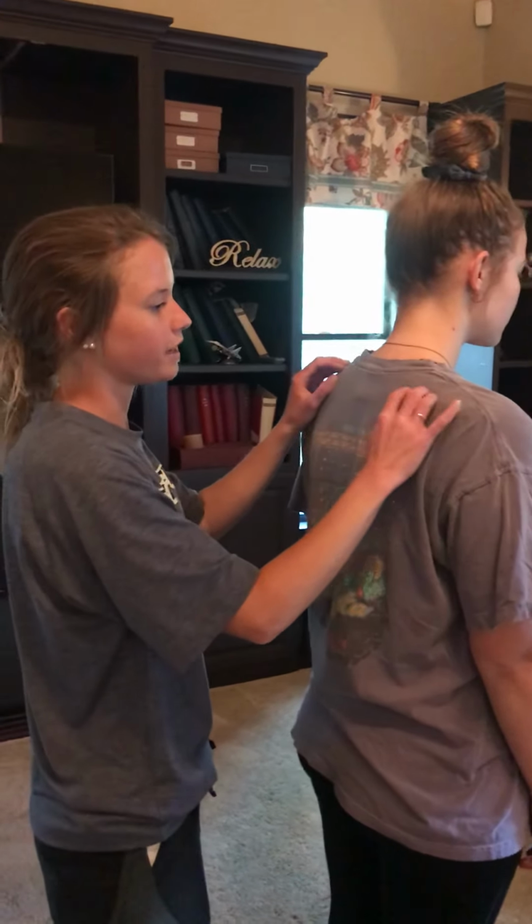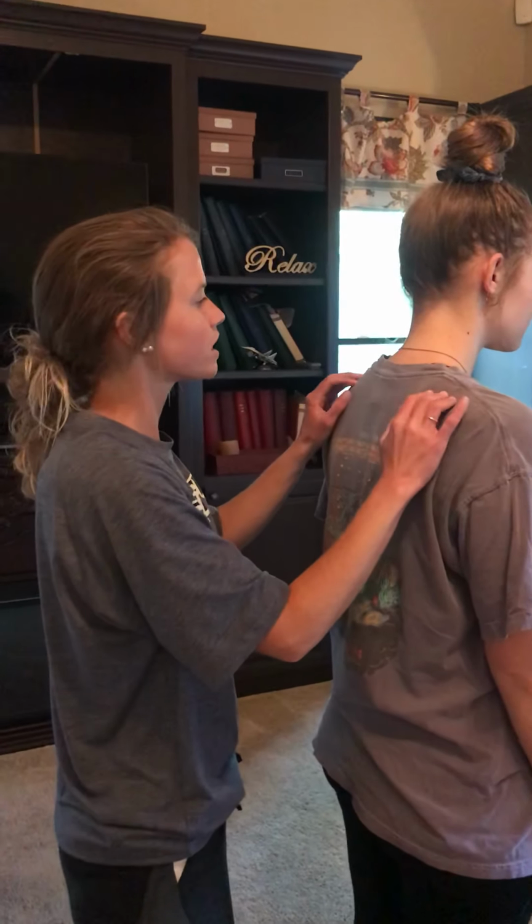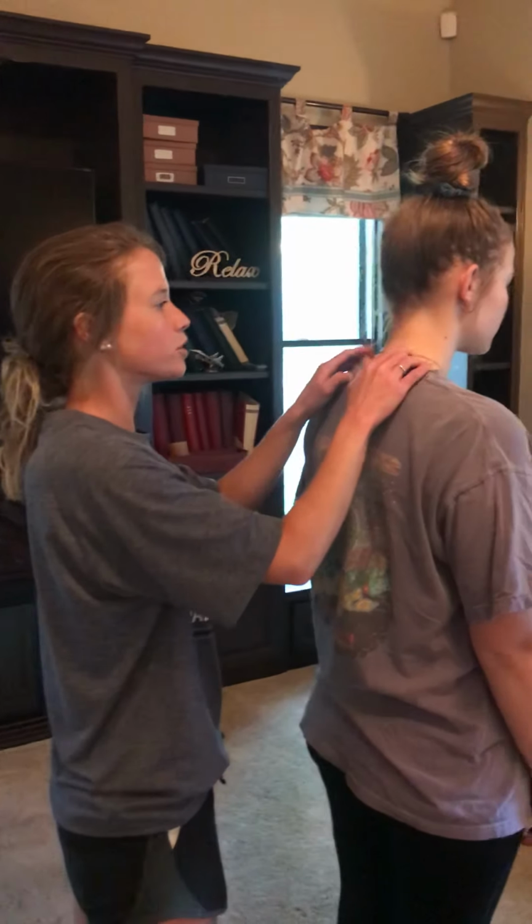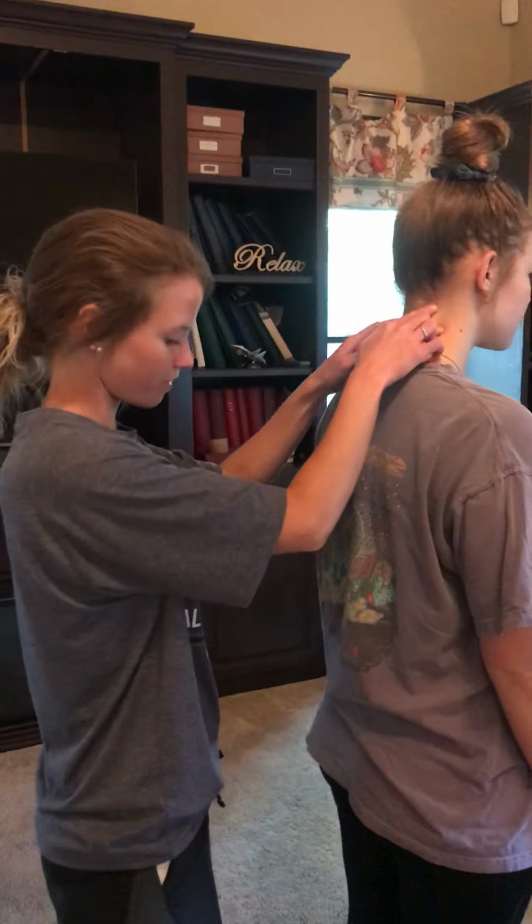And then if you come over here, you'll have the start of your scapula, and then you'll have the upper traps right along here.